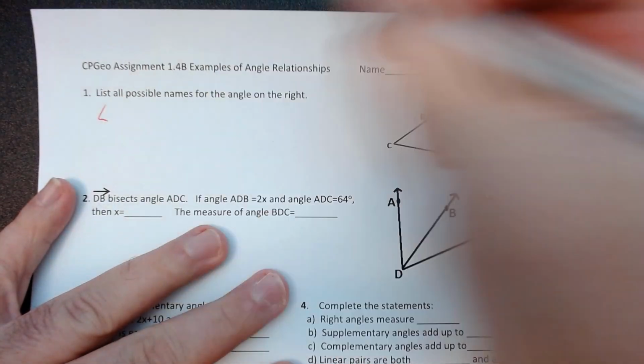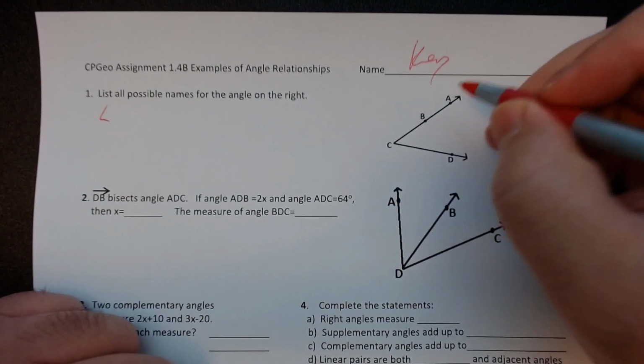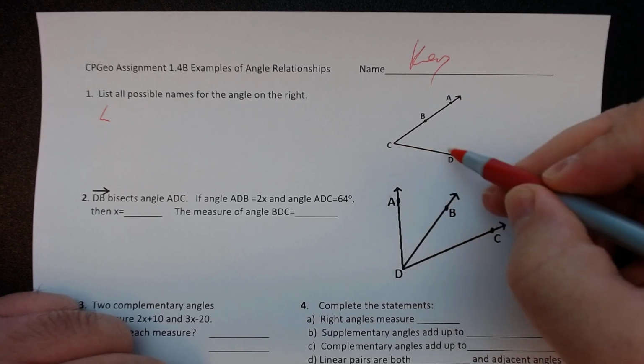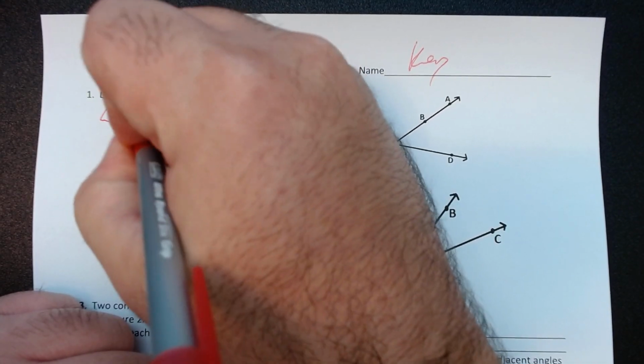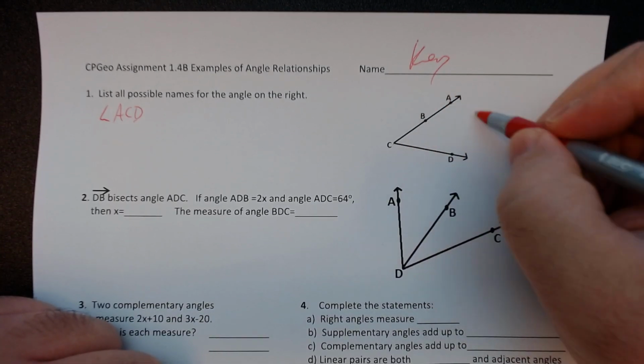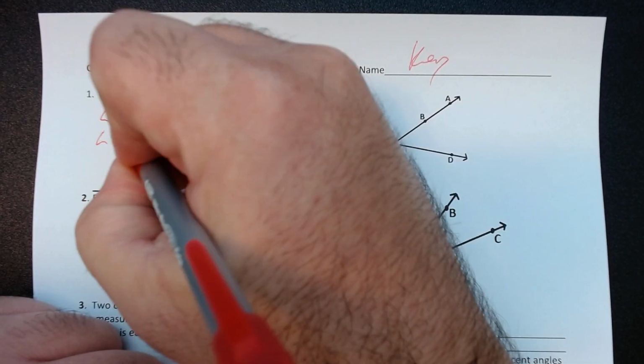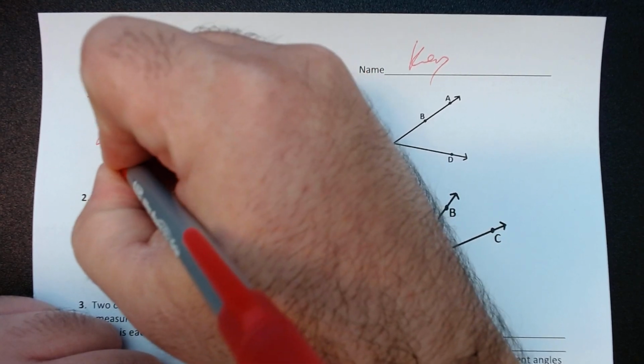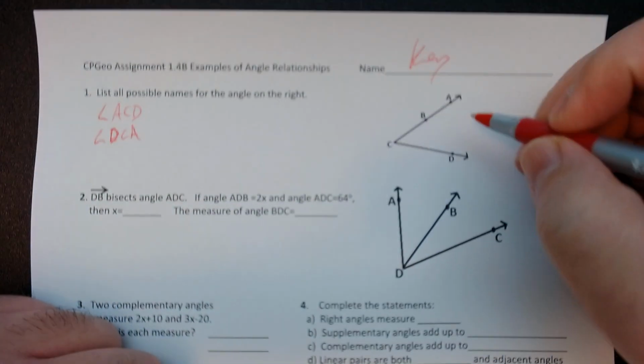There's the 3-letter names. So I'm going to put the angle symbol and then I can go like A, C, D. C is the vertex, that's why it has to be the one in the middle. And then I can go backwards, so I can go angle D, C, A. Sorry, that D looks ugly.